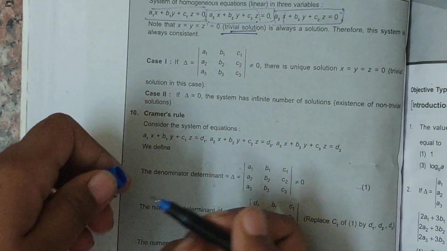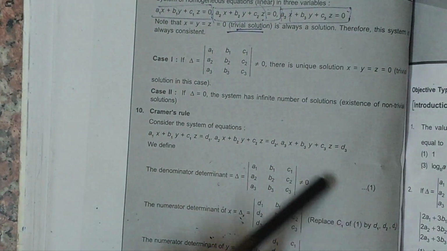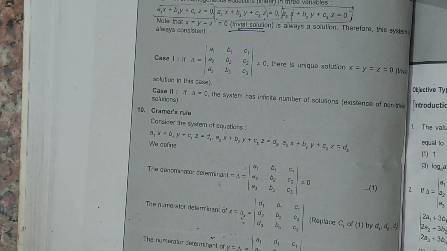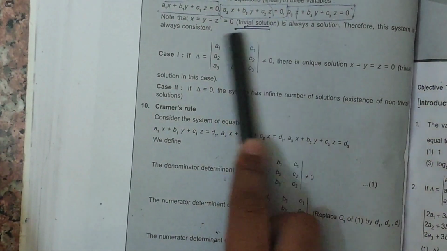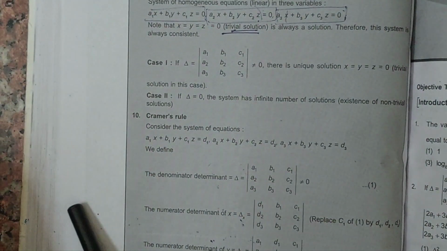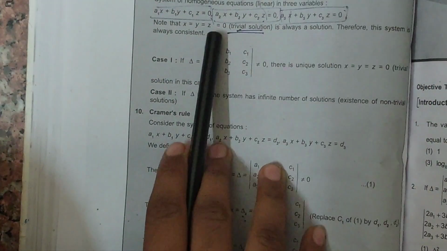So the system is always consistent. You put x equals 0, y equals 0, z equals 0. In every case they will be equal, so all three equations will be satisfied. So 0 is a solution of it, and hence it is consistent.